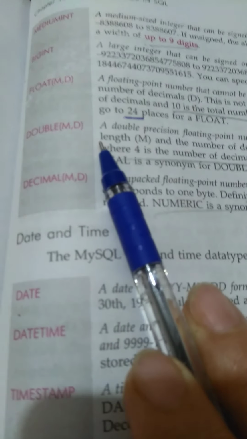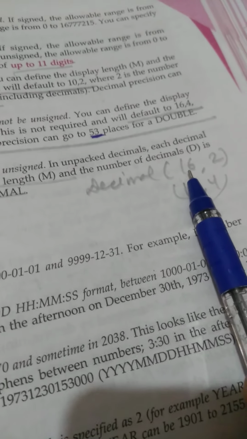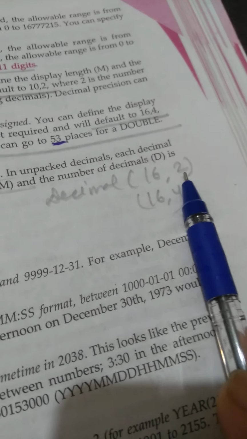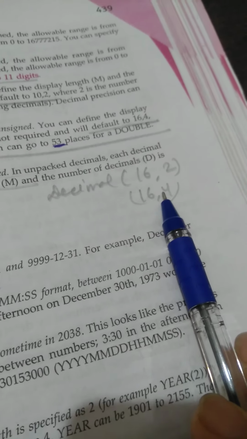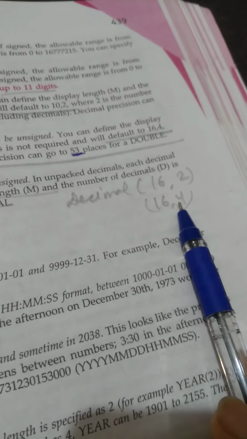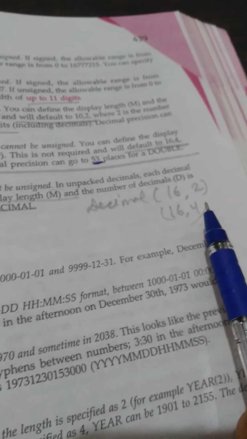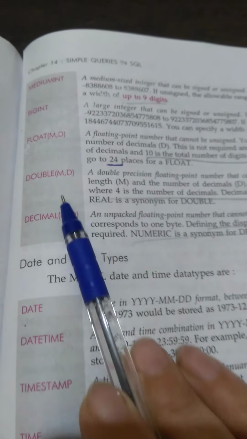And double, m comma d means double or decimal. You have to give the value. Suppose you are giving 16,2, that means 16 digits you can store here, and after the decimal point you can store 2 digits, like 0.56. Here, if you have mentioned 4 digits, that means after the decimal you can store 1.3456, up to 4 digits. So generally you can take float also, or you can take decimal or double, any value you can take.